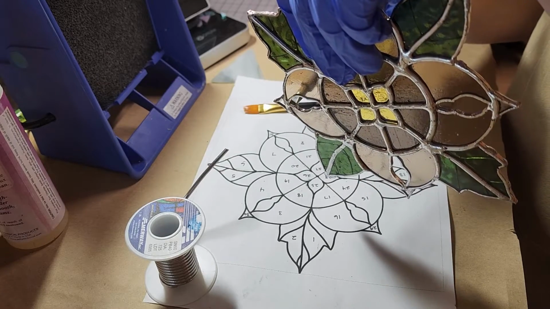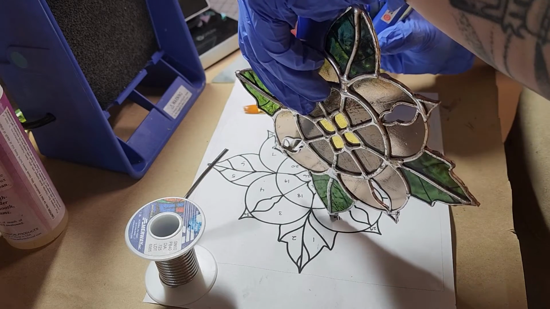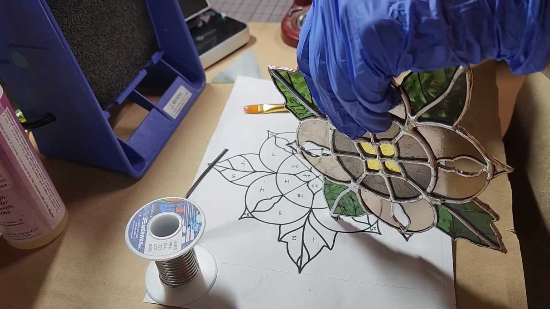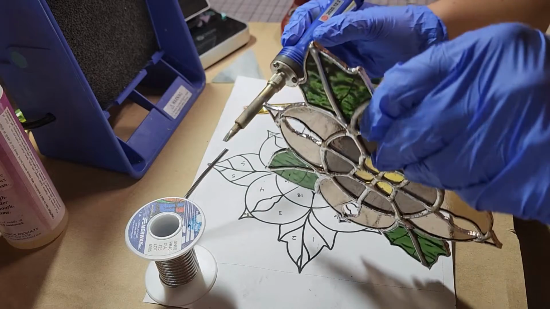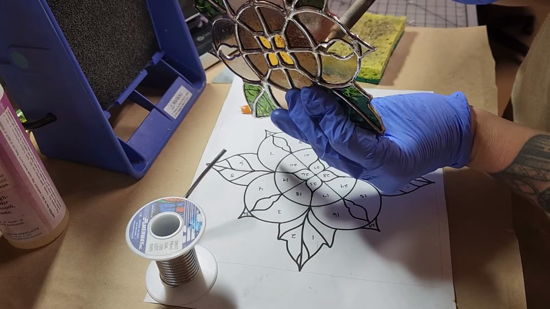You really just want to make sure you're taking your time with it and you're not missing any places. Like these recesses, these holes that I left, you have to make sure you're soldering everything. You don't want to leave anything unsoldered, obviously. But sometimes, when you're tired of soldering, things can get overlooked.